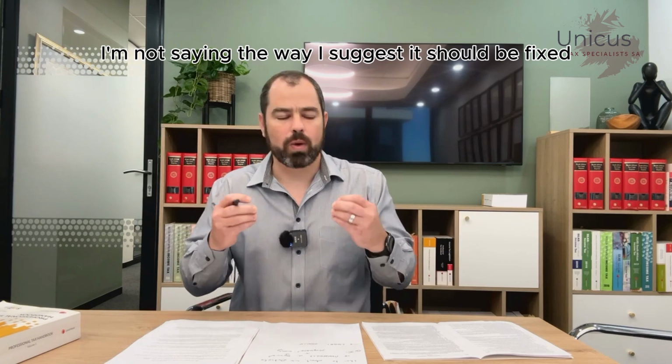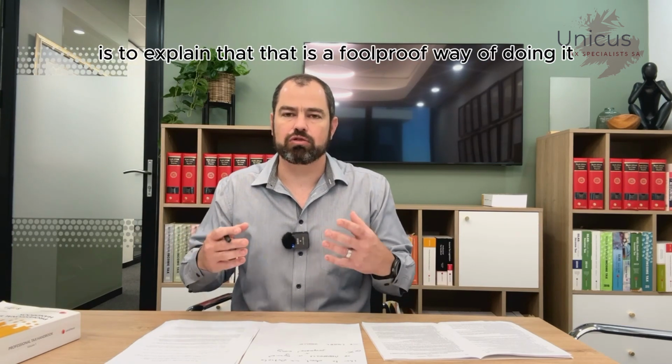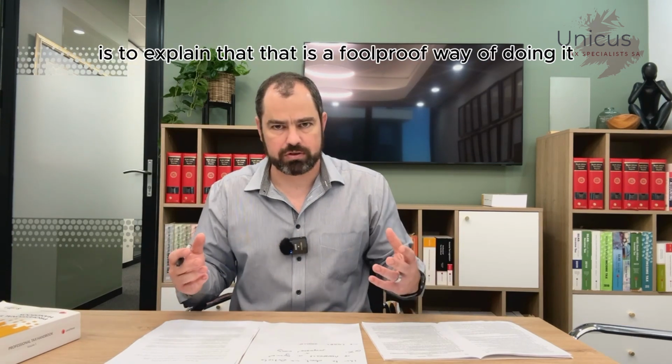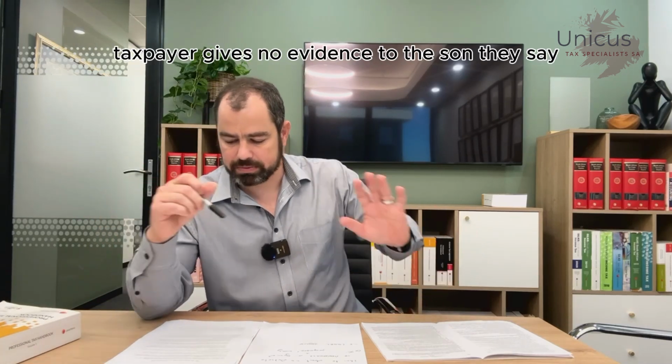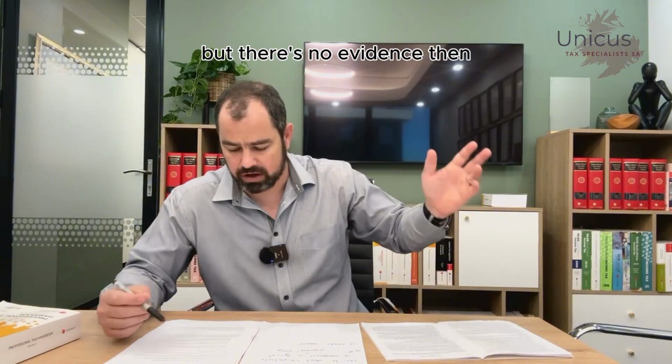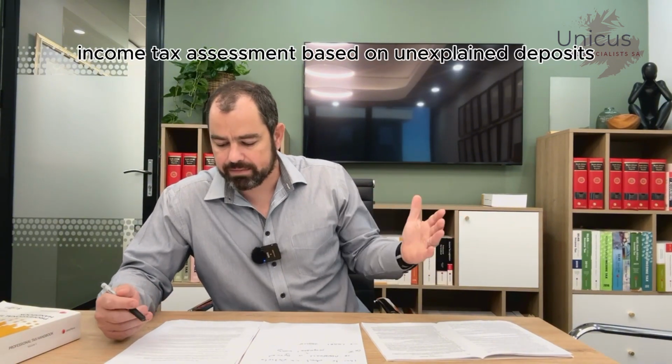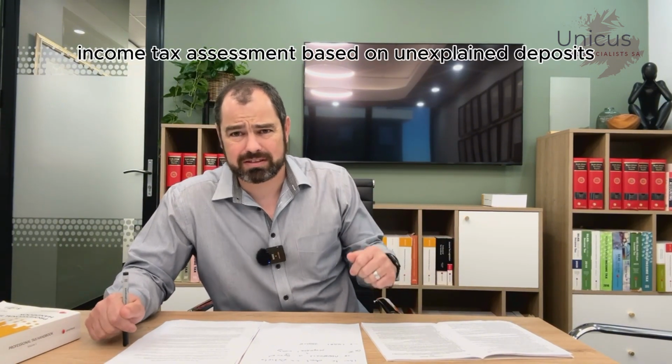And again, I'm not saying the way I suggest it should be fixed is a foolproof way of doing it. I'm using it as an example to illustrate the point and the technicality of Rule 7.2b. So there's the donations tax thing, right? Taxpayer gives no evidence for the son, they say, but there's no evidence. Then SARS raised a couple of income tax assessments based on unexplained deposits.